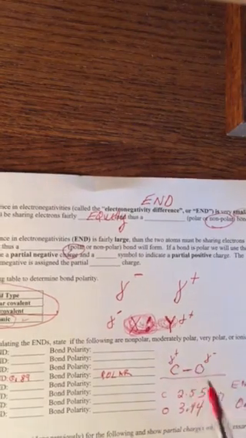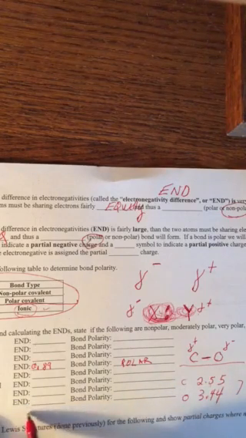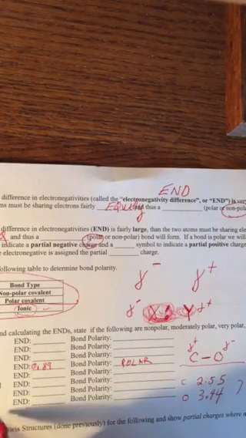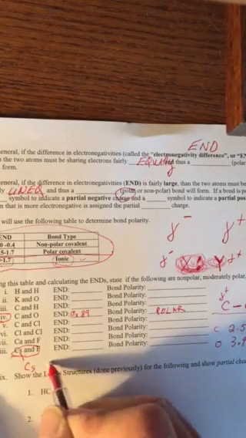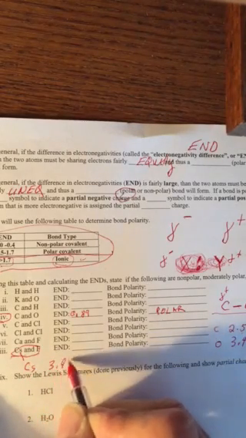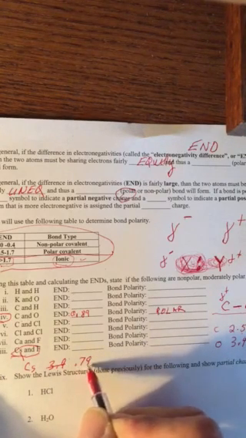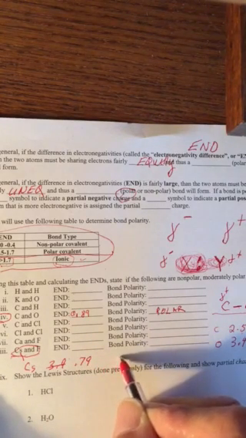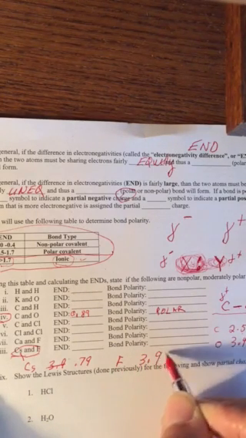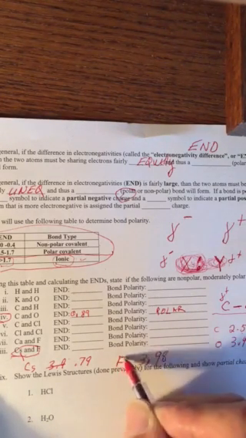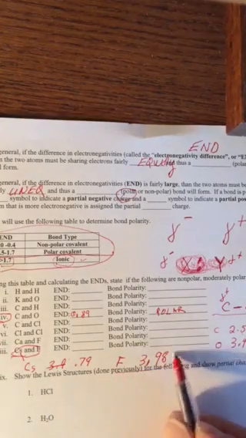Let's look at the difference with this last one, cesium and fluorine. If you look up cesium, the electronegativity for cesium is, I believe, 0.79, very low because of very low attraction for electrons. Fluorine actually has the highest of any element. It's the smallest of any of these nonmetals involved in bonding. It has the highest attraction for electrons.